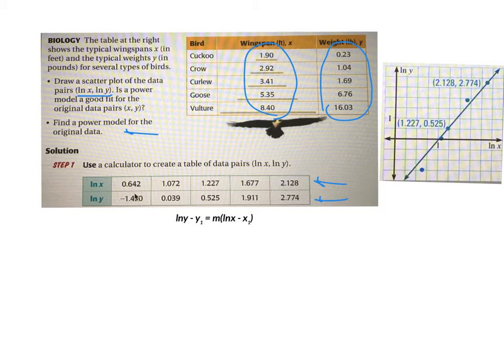I went to my calculator, to be honest with you, and did a scatter plot and graphed those numbers, and that's what it looked like, which is very close to a straight line. Because it's so close to being linear, I can now do a power model. The way I'm going to do that is I'm going to use my point-slope form. I'm going to use this last point just because I have a good reason.